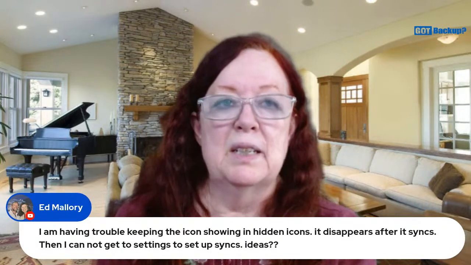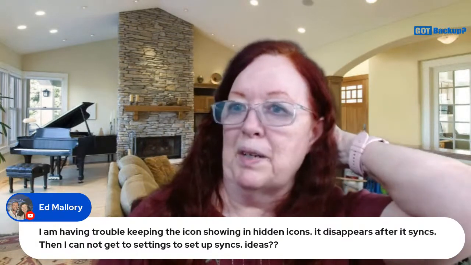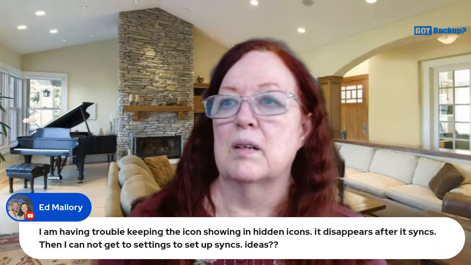So Ed, put in a support ticket and tell them about that, okay? And anybody that's having that trouble, I think it's a Windows 11 issue. They are working on it, but in the meantime, they do have a workaround. All you have to do is ask them to help you out. So put in a support ticket.